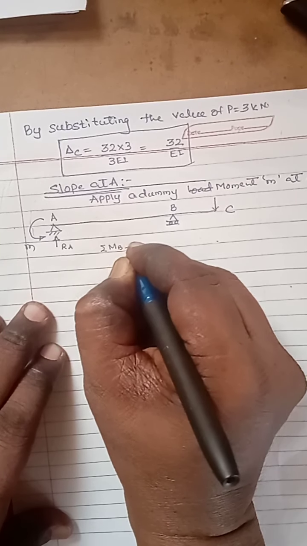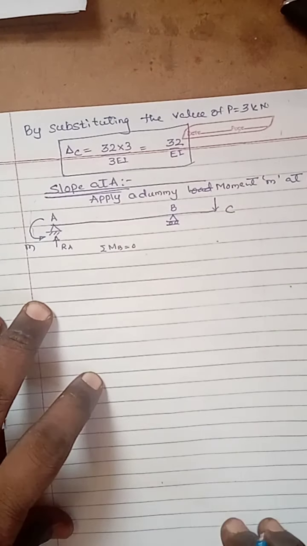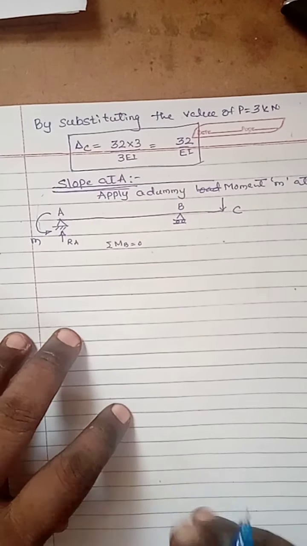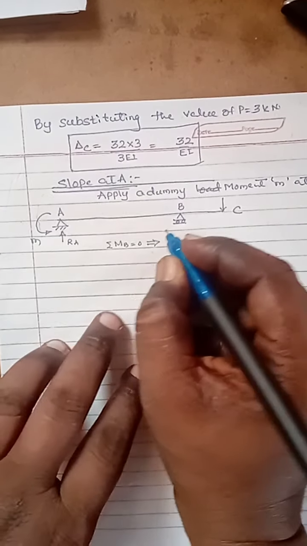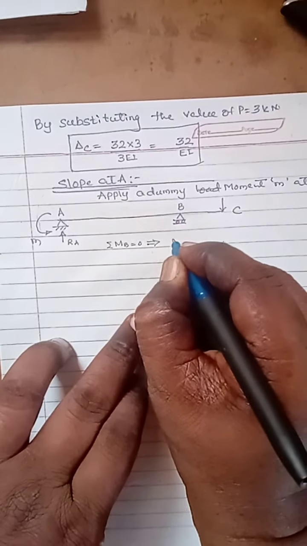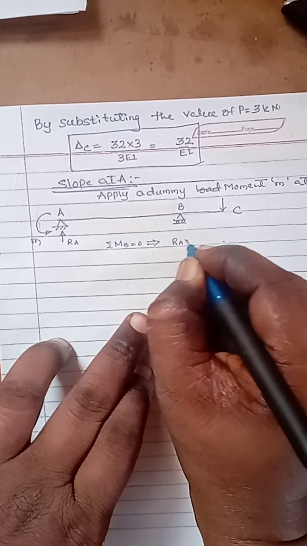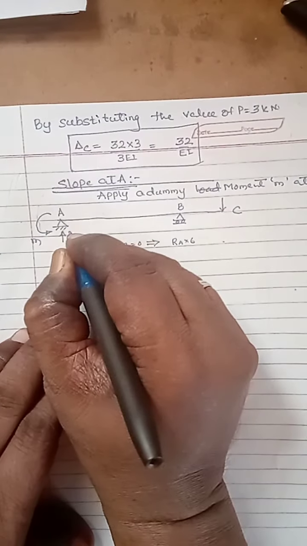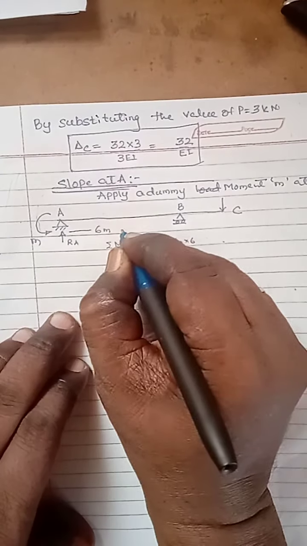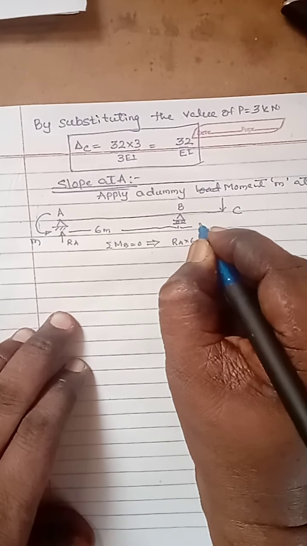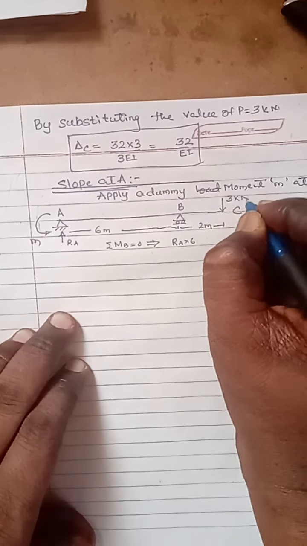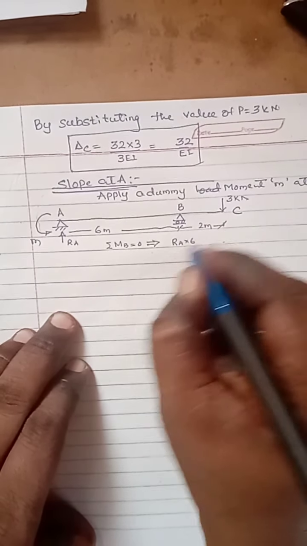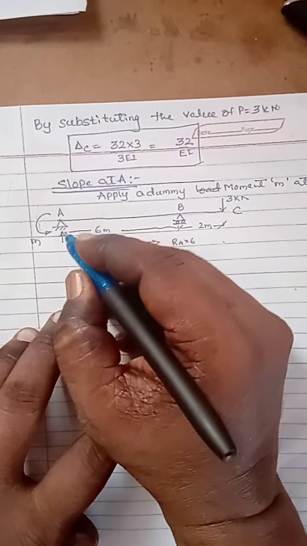Taking the moments of all the forces about B equals 0, that gives us Ra into 6. The distance from A to B is 6 meter. Then B to C is 2 meter. Here this load is 3 kilonewton. Then Ra into 6, that is clockwise.